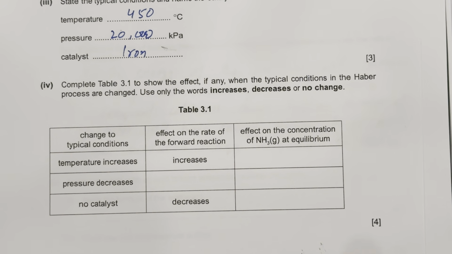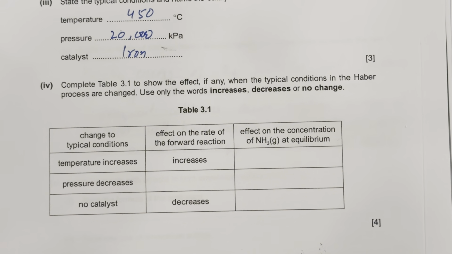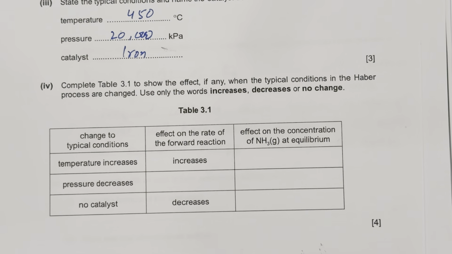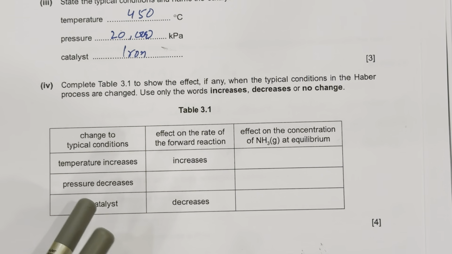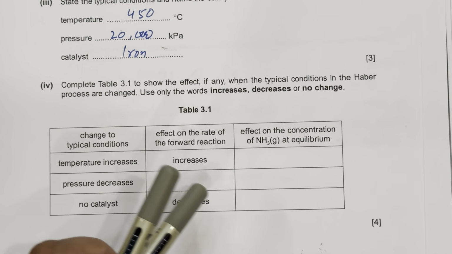Moving to its fourth part, complete Table 3.1 to show the effect, if any, when the typical conditions in the Haber process are changed. Use only the words increases, decreases, or no change. This is a simple question. First, change the typical condition, that is temperature increase. When the temperature is increased, we know that the rate of our reaction increases.